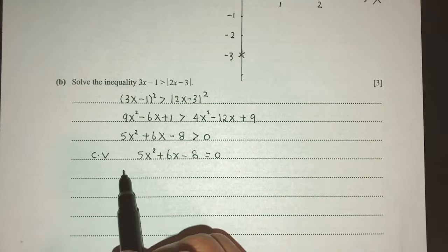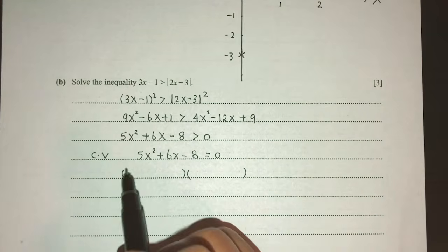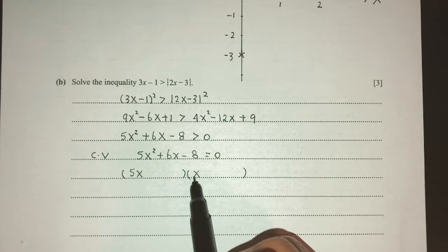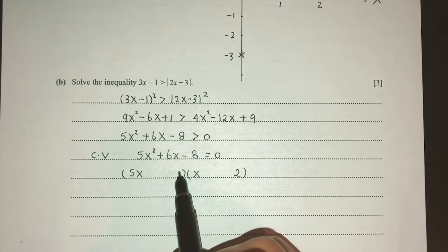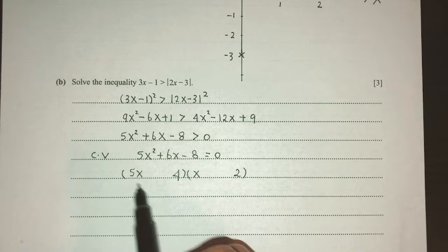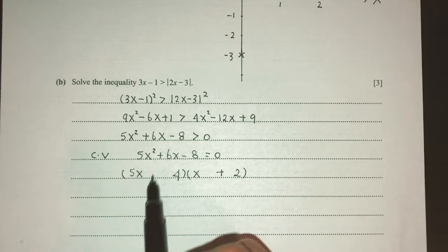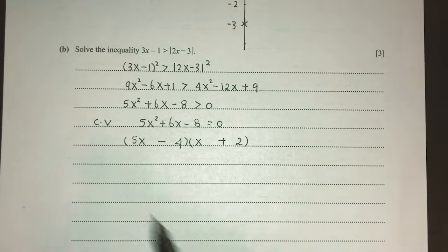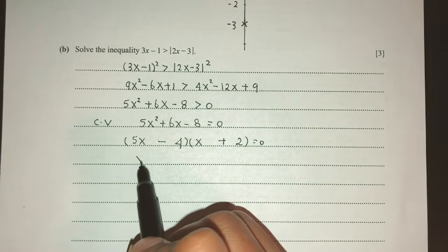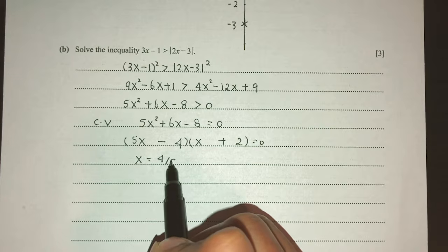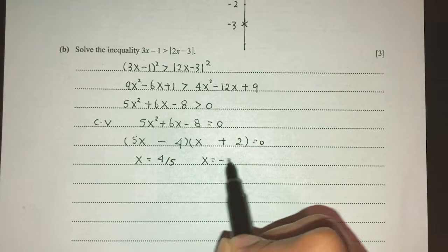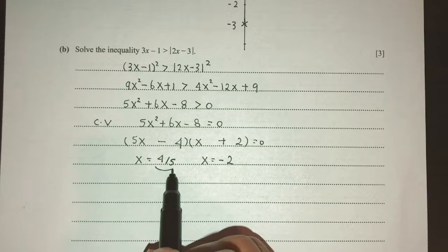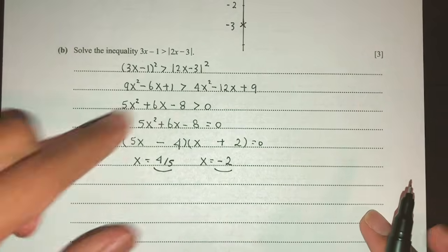Now we just have to solve by factorization. That is 5x times x. 8 is 2 times 4. Now to get plus 6, we have to do plus 10 and minus 4. So x will be equal to 4 over 5. x will be equal to minus 2. So these two are the critical values of this equation.